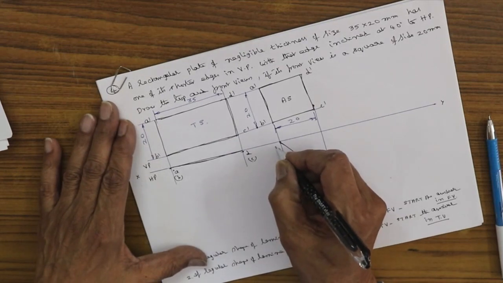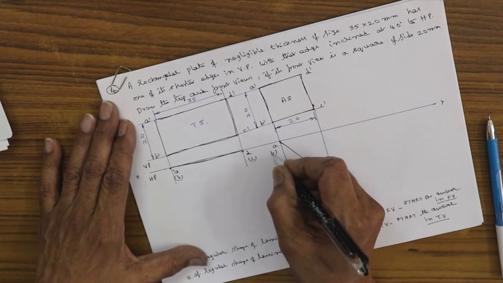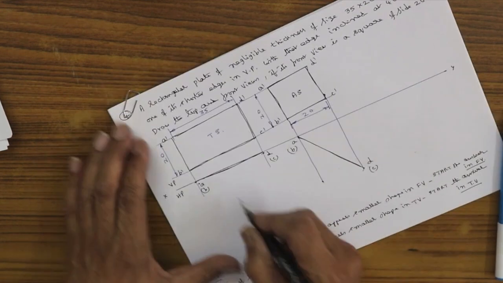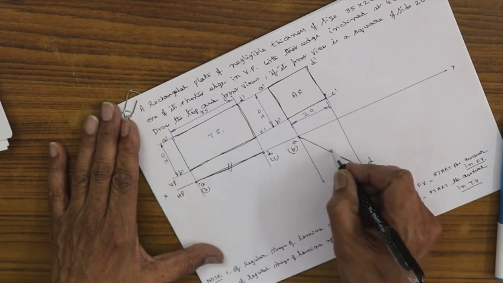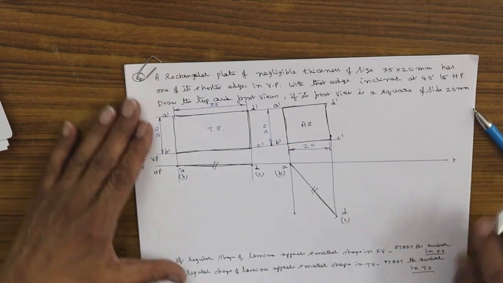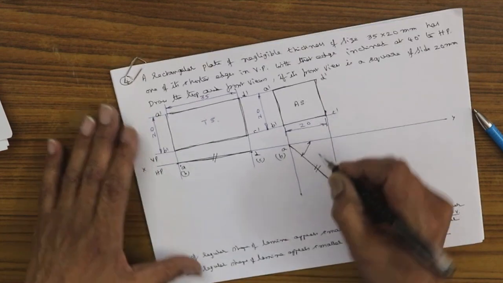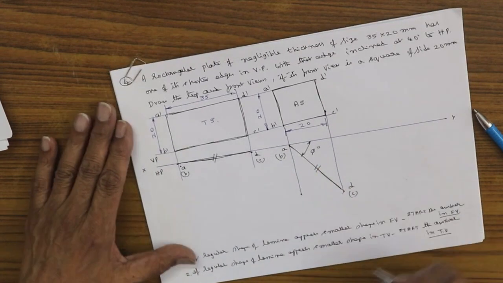We have here A, and that is B. We have here D, and that is C. See, this top view measurement is the same. Now, if you want, you can measure this angle. This angle is nothing but the phi angle.